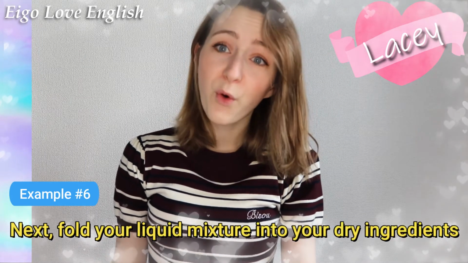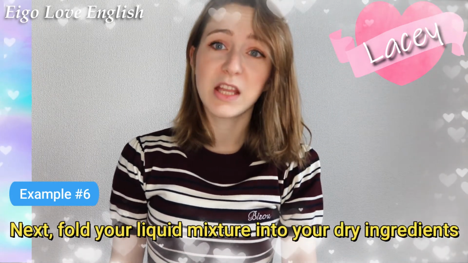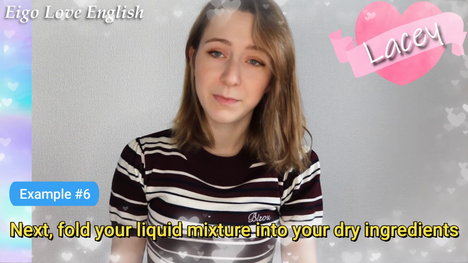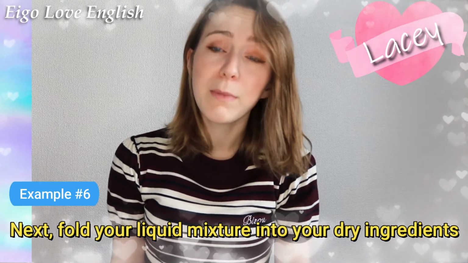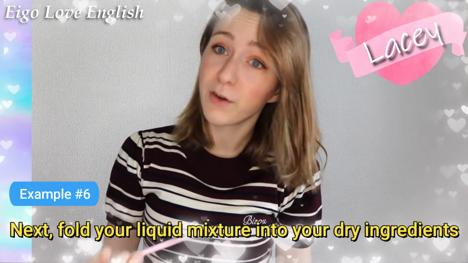Our example sentence is, next, fold your liquid mixture into the dry ingredients.